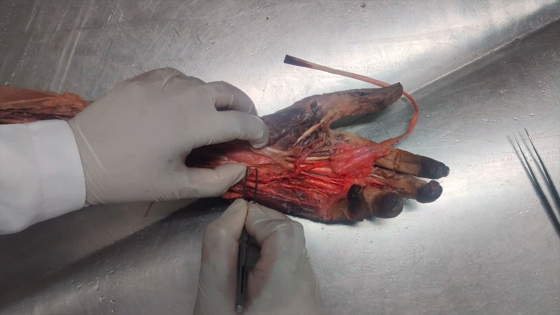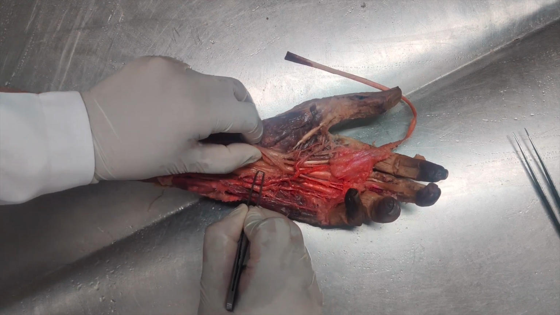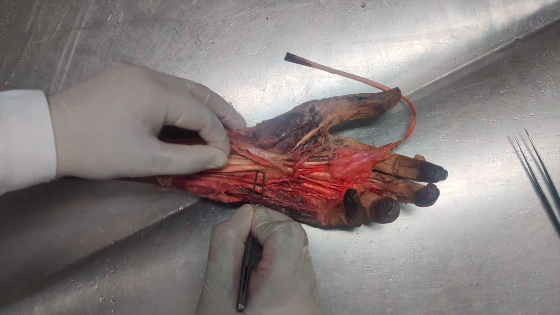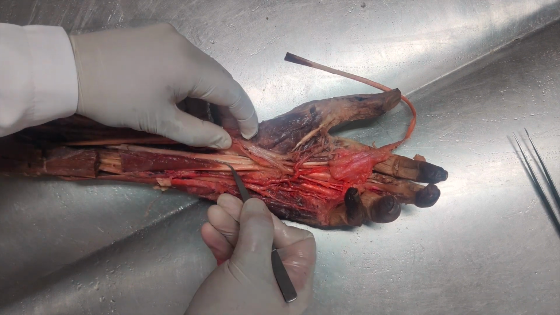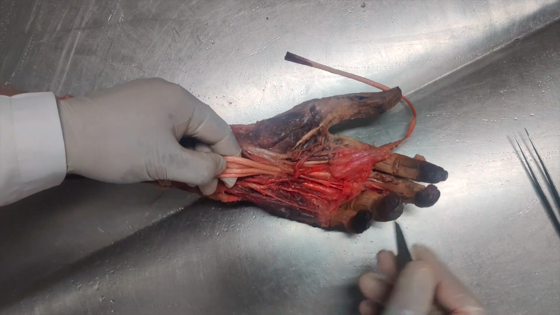Other structures are the long flexor tendons, which pass inside the carpal tunnel and go up to the palm. These are the tendons of the flexor digitorum superficialis.